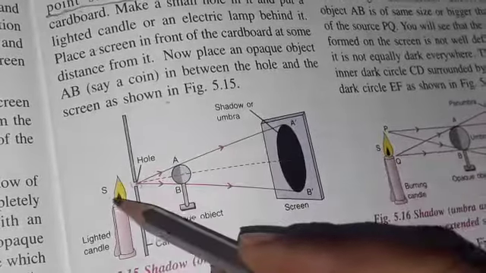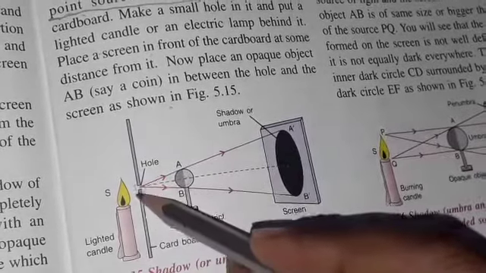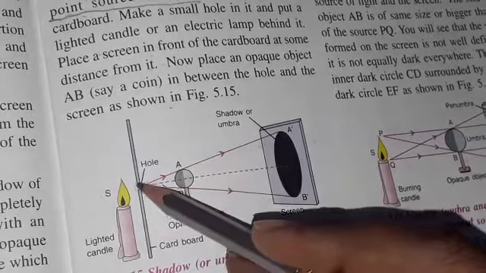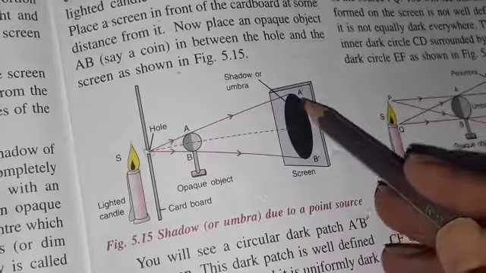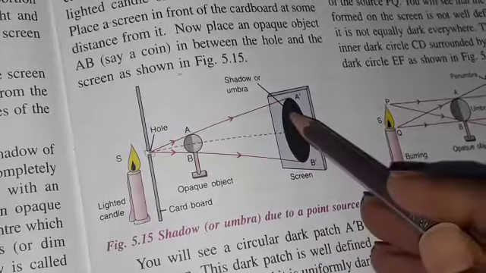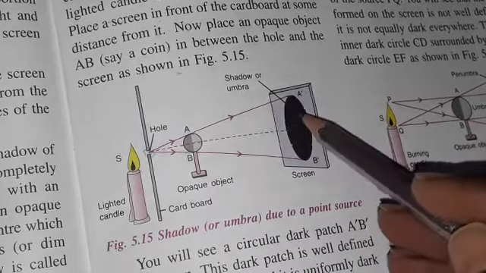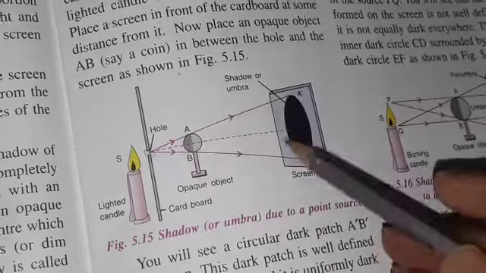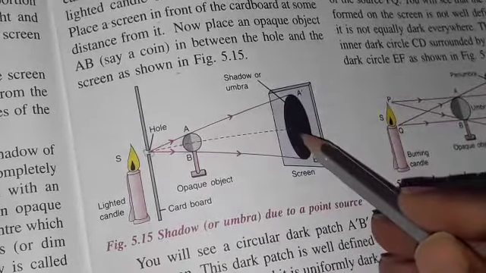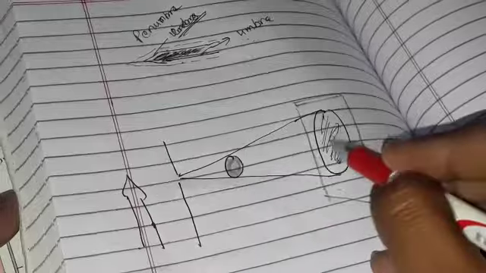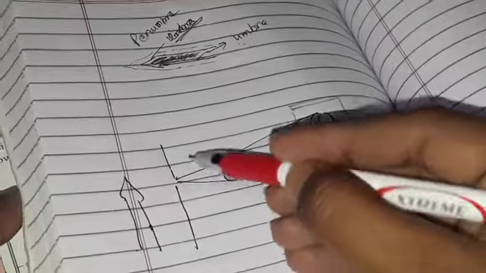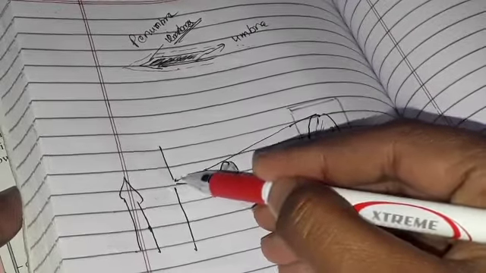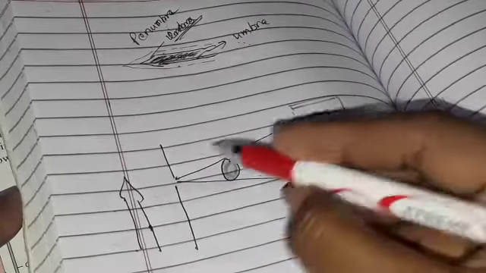So this is your coin, this is your candle, this is your hole, or we can say this is your point source. The image of the coin which is formed on this screen is completely dark and it is the umbra. So how is it formed, class? It is very important now. So class, how is your umbra obtained here? Try to understand.